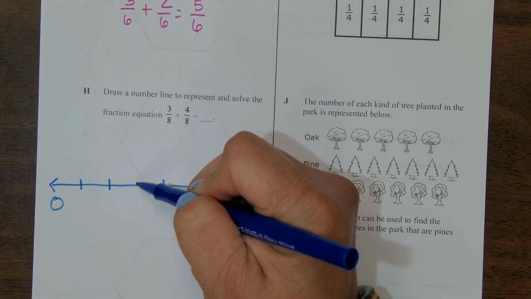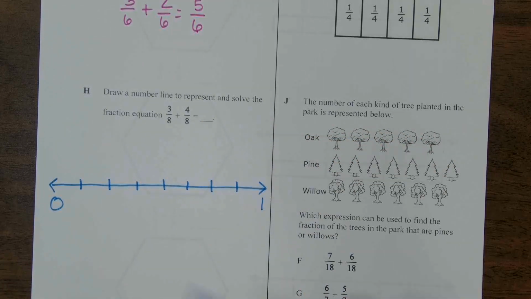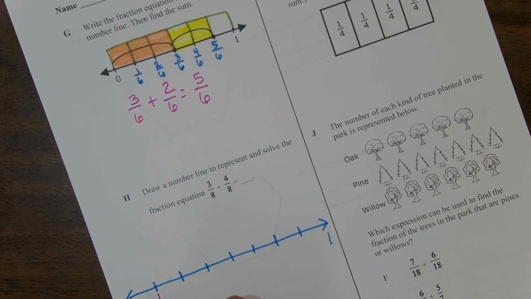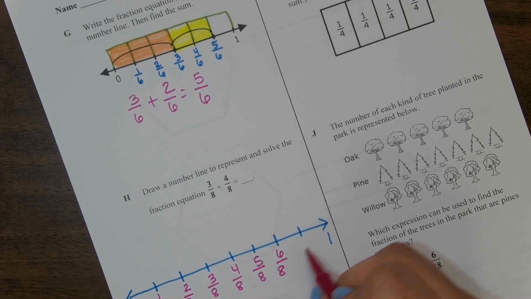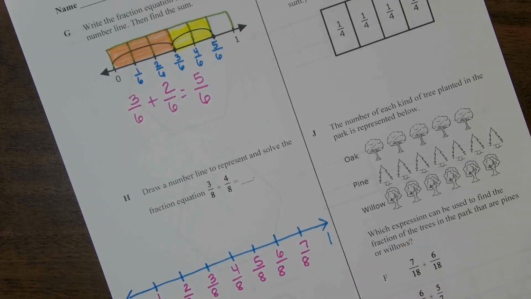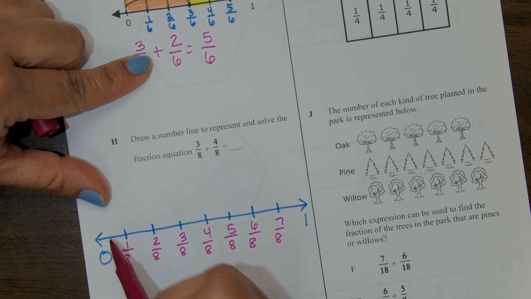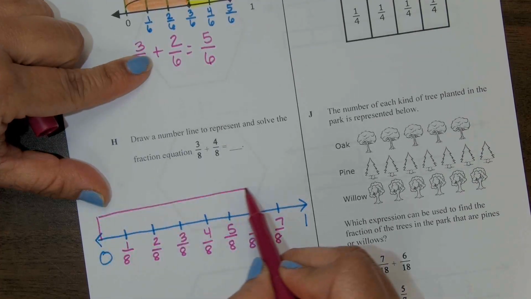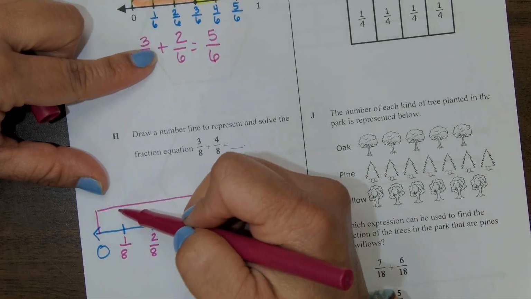So here's 2, 4, 6, 8. And I'm going to label them 1/8, 2/8, 3/8, 4/8, 7/8, and 8/8. So I'm going to now draw my fraction bar above my number line.